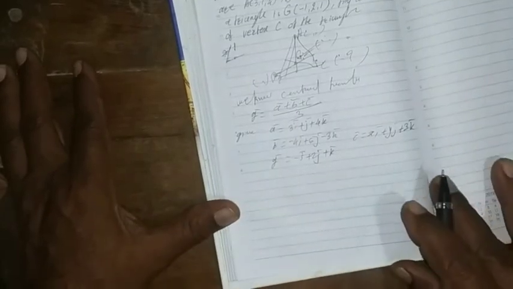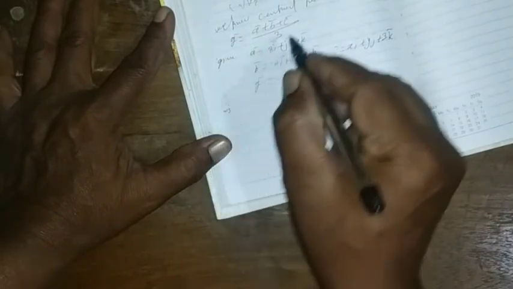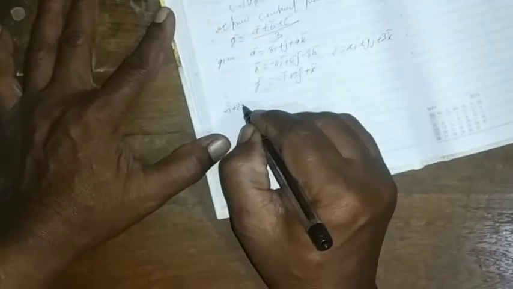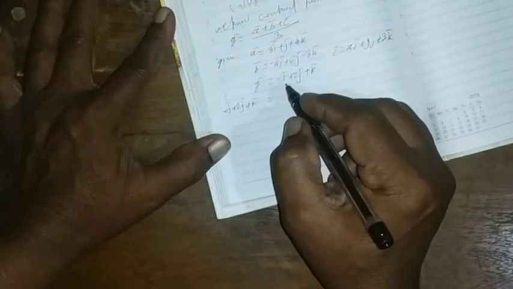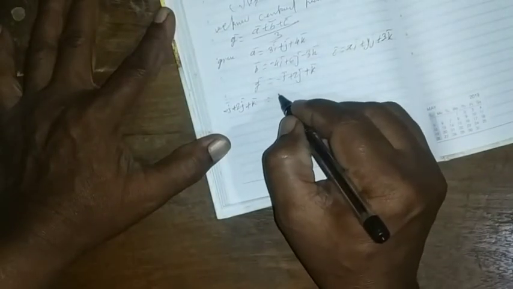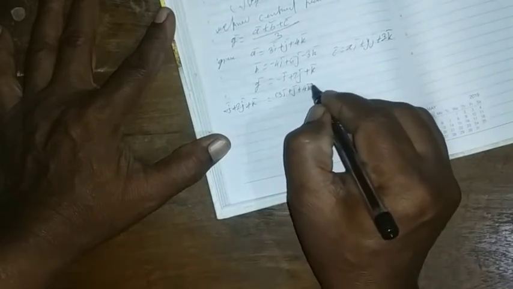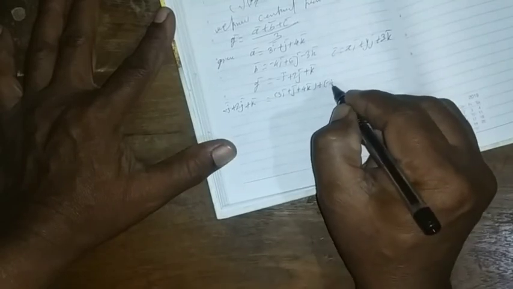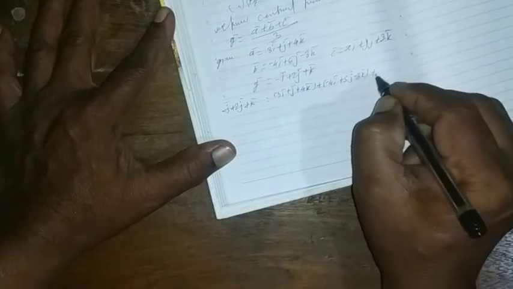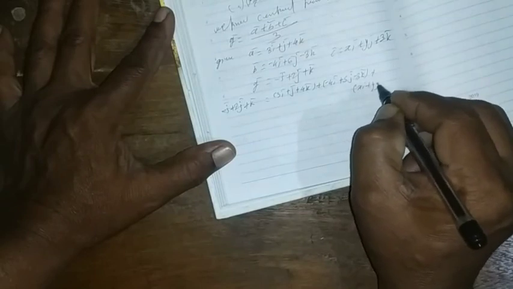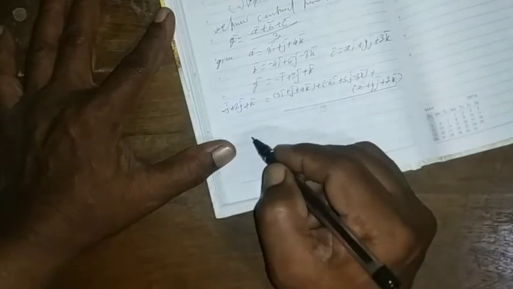Therefore, put the values in the centroid formula: minus i plus 2j plus k is equal to A plus B plus C divided by 3, that is, 3i plus j plus 4k plus minus 4i plus 5j minus 3k plus xi plus yj plus zk, that is vector C, divided by 3.